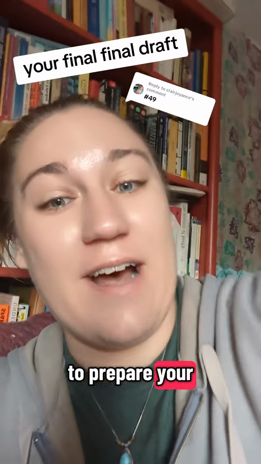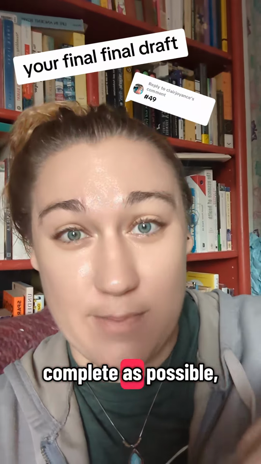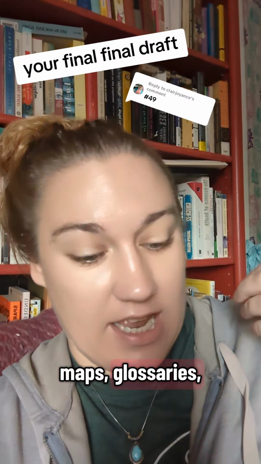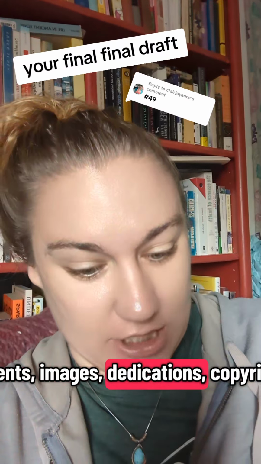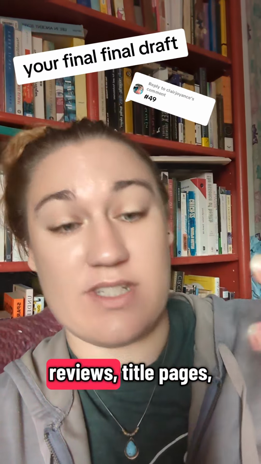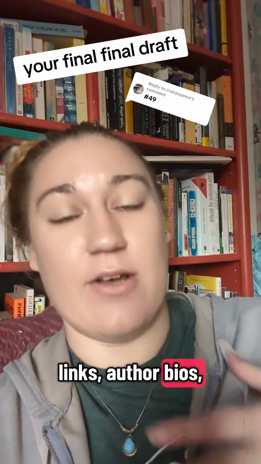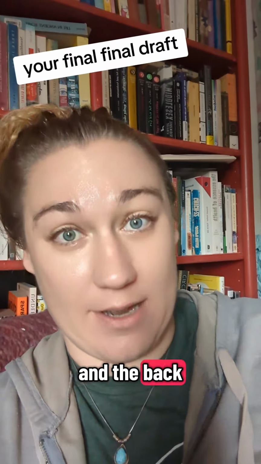It's time to prepare your final draft for your formatter. This means that the draft needs to be as complete as possible, including all charts, maps, glossaries, acknowledgments, table of contents, images, dedications, copyrights, reviews, title pages, icons, logos, links, author bios, or anything else that you've decided to put in the front matter and the back matter of the book.